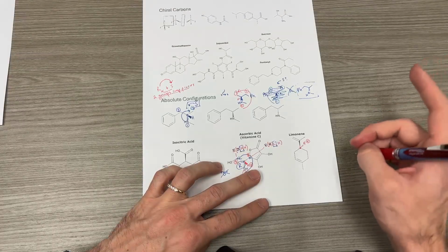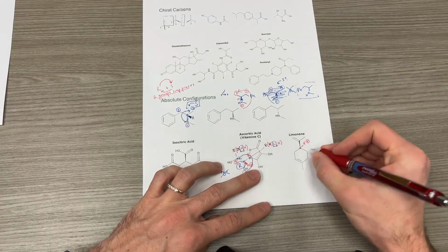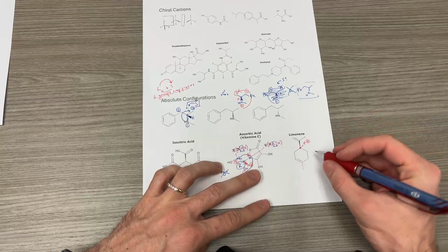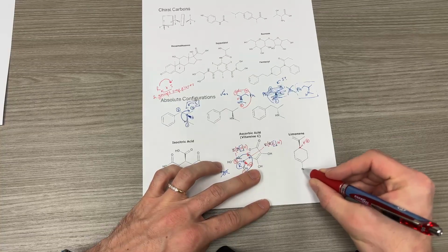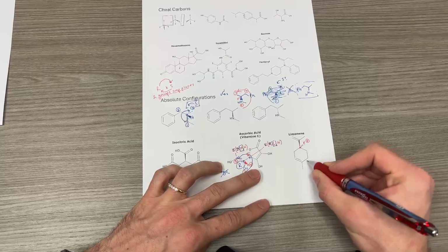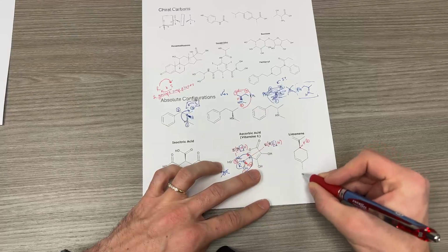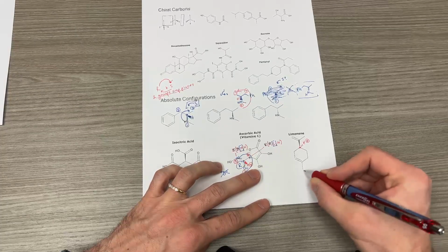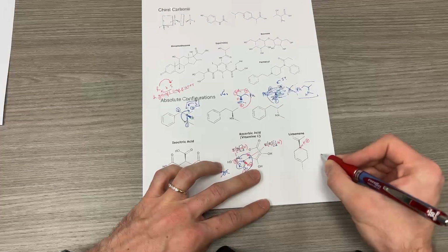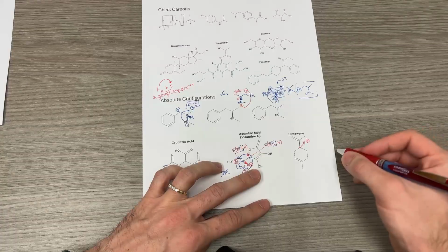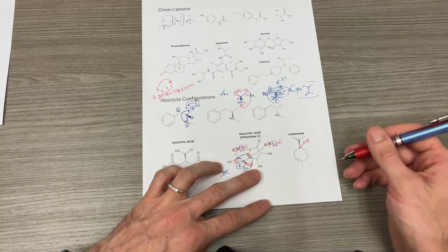One trick that I can use is looking for degrees of substitution. A primary carbon will always be lower order, lower priority than a secondary carbon. As a primary carbon has less other carbons connected, a secondary carbon has more, a tertiary carbon has more than a secondary, a quaternary carbon has more than a tertiary.